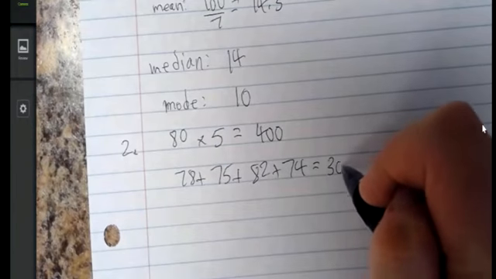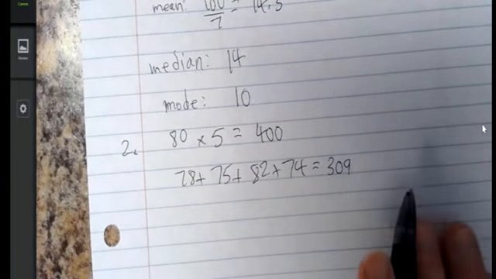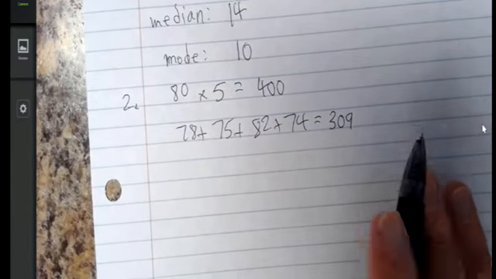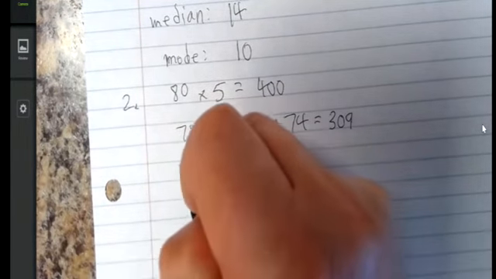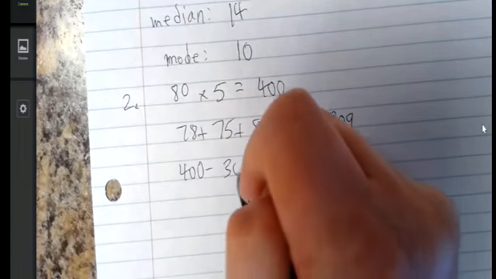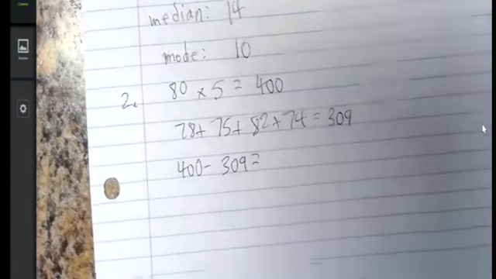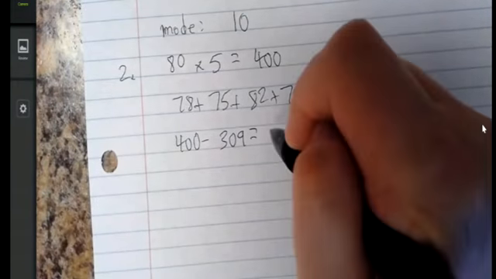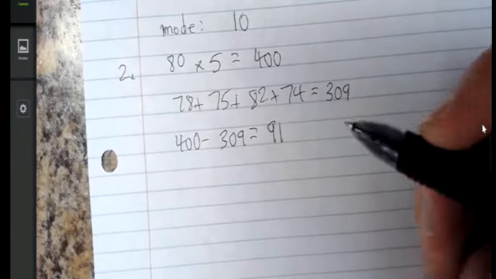$309 is the total. So what must he get on the last test? A pretty good mark, I would say. First of all, 400 minus 309 is 91.